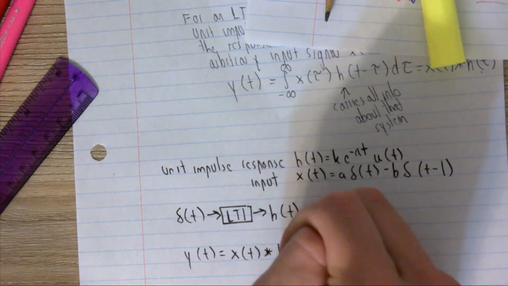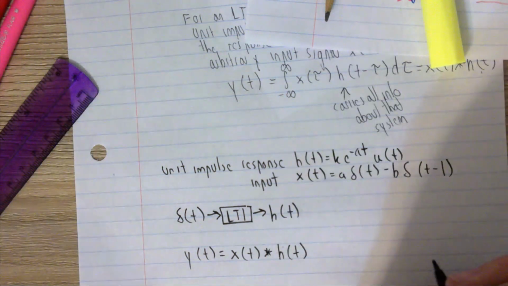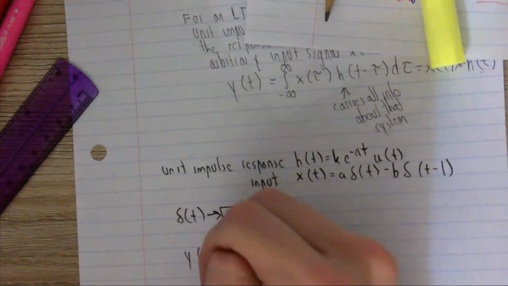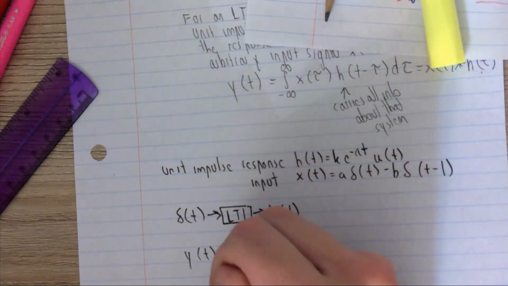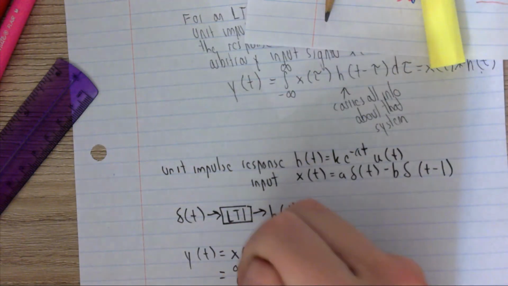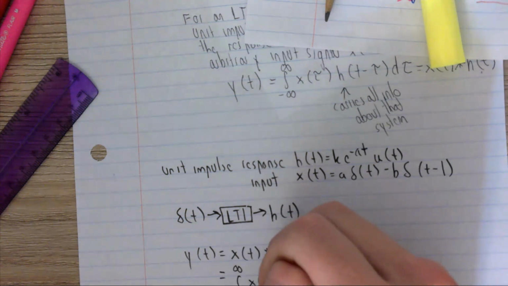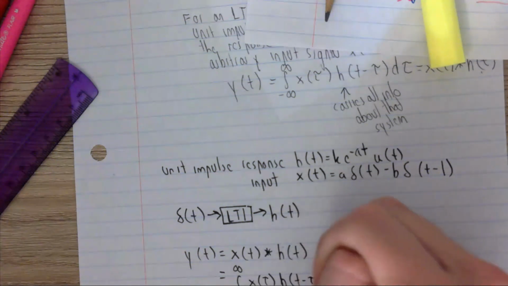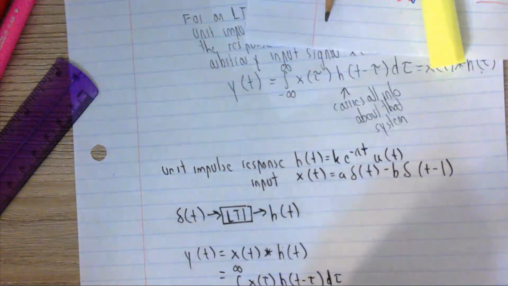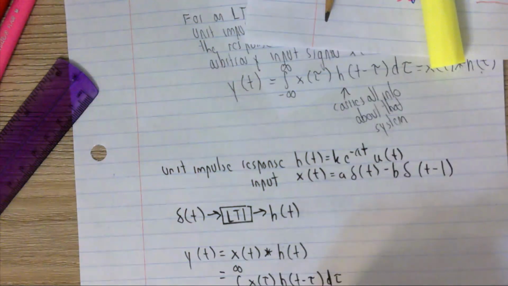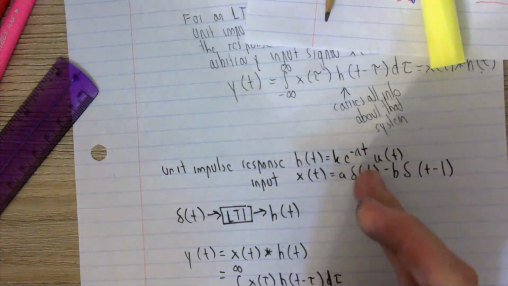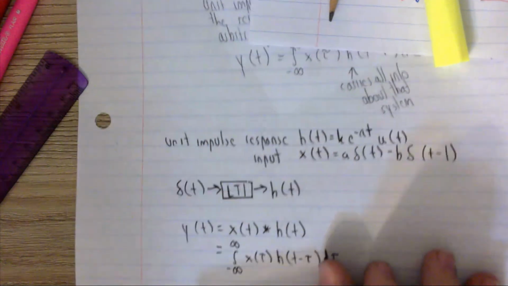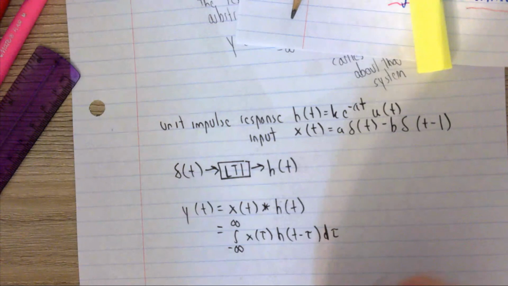That gives you your output. And so we know that the integral from negative infinity to infinity of x of tau times h of t minus tau d tau. And now that we know that, we know our input, x of t up here, we can just substitute that in here with tau for every place there's a t.